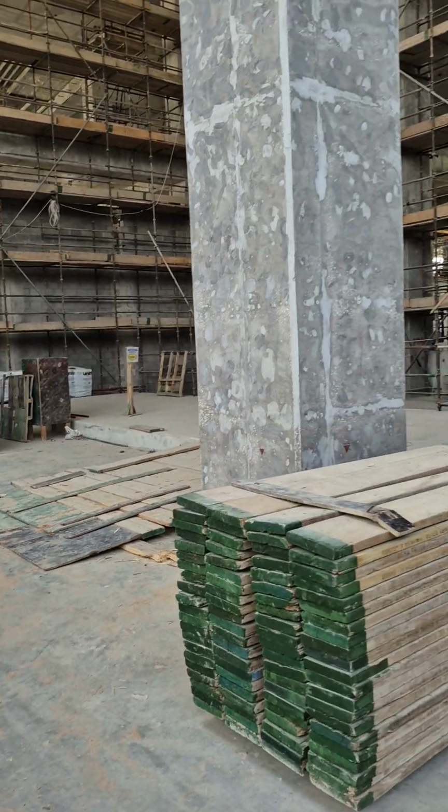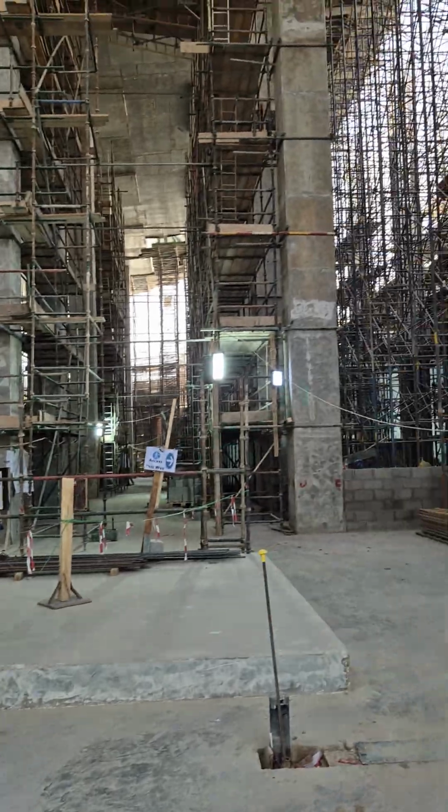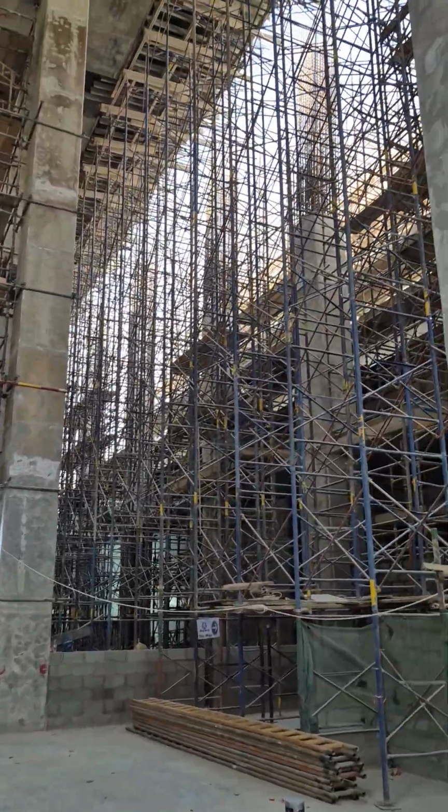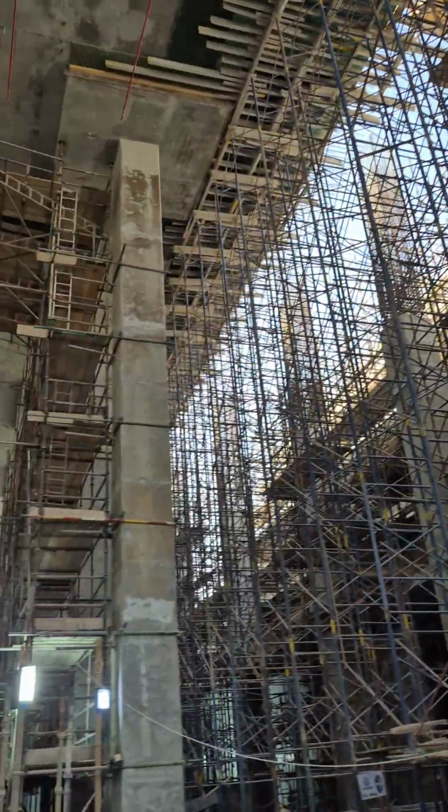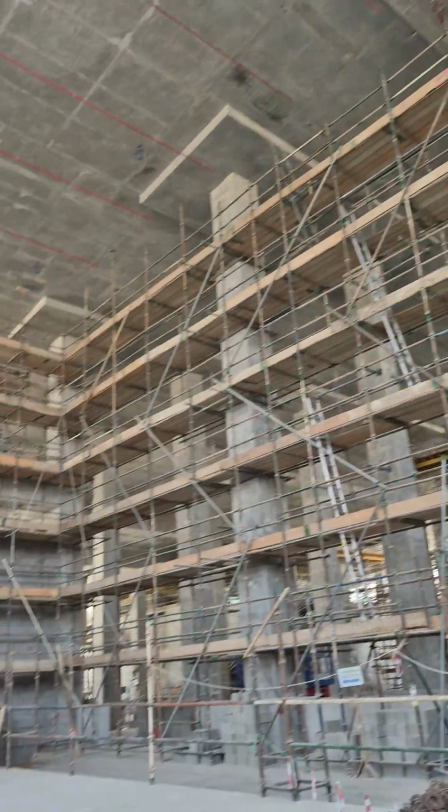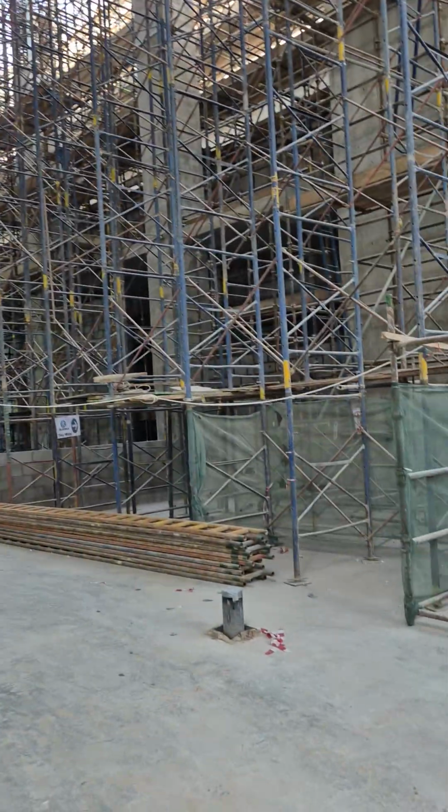So as you can see, most of the work has been completed. The project is now in its final phase of completion. The slab needs to be done, and then the mechanical and electrical work. So from the civil point of view, it is almost done.